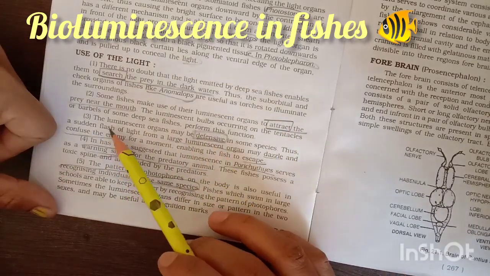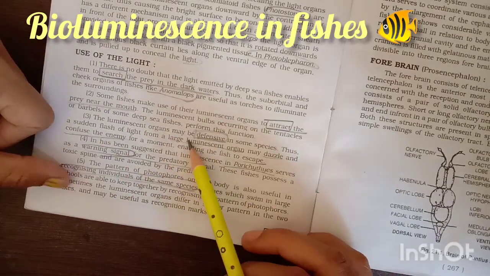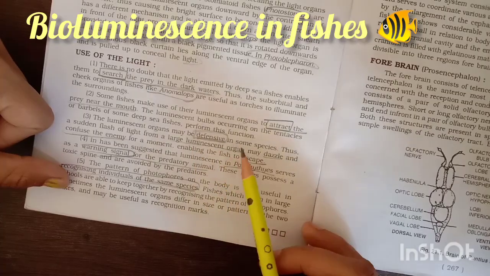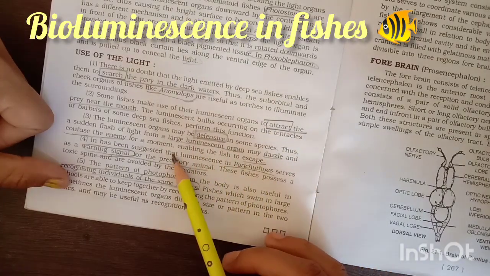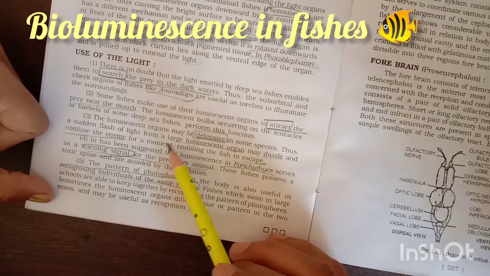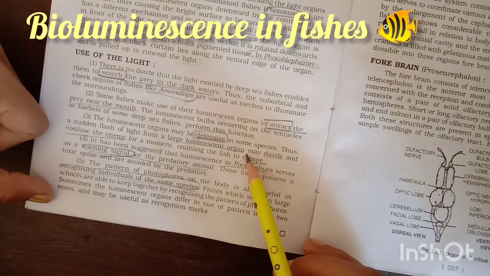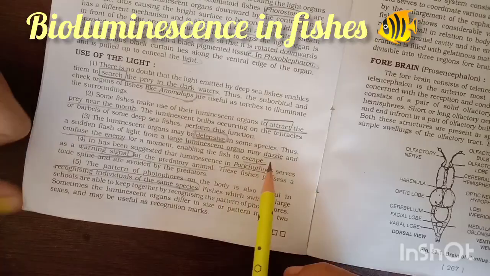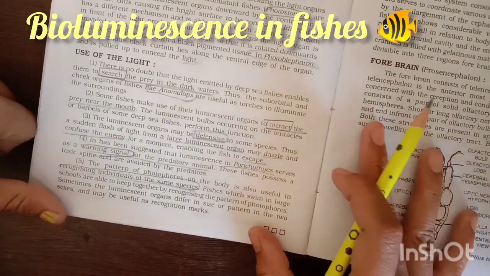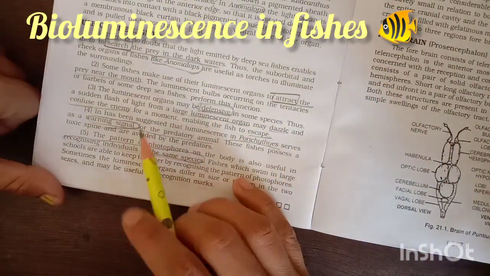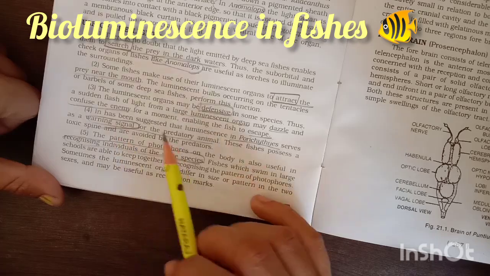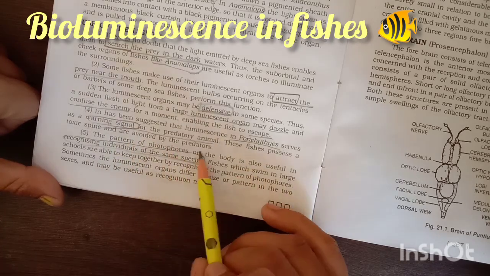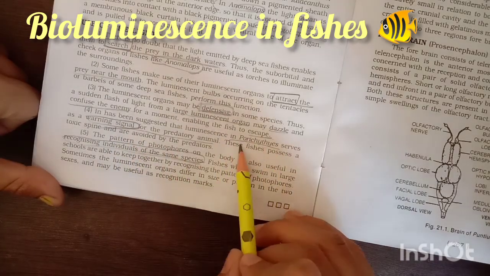Next, these luminescent organs act as defensive organs in some species. For example, a sudden flash of light from a large luminescent organ may dazzle or confuse the enemy, and the fish escapes easily from its enemies. Next, it can be a warning signal for predatory animals, like Porichthys.